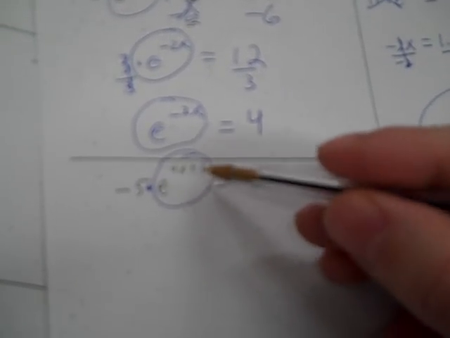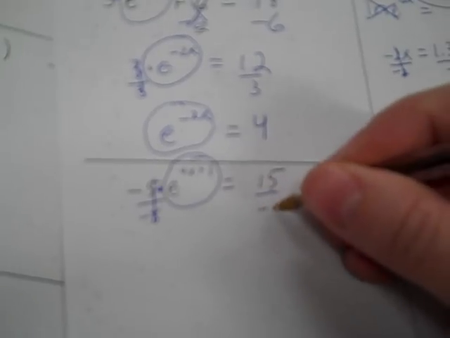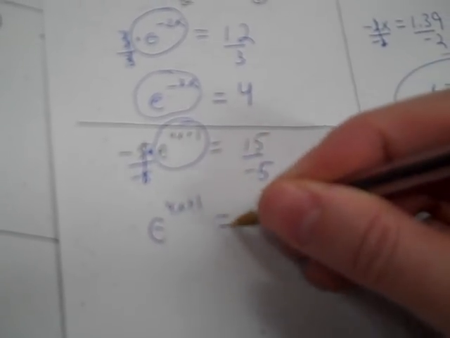Okay, next one, circle the e in the power. Now we have a multiplier of -5. You don't have anything behind the e to the power, so no adding, subtracting at this point. I just need to divide by -5. And e to the 4x plus 1 power equals -3.